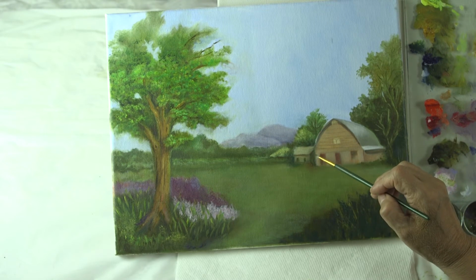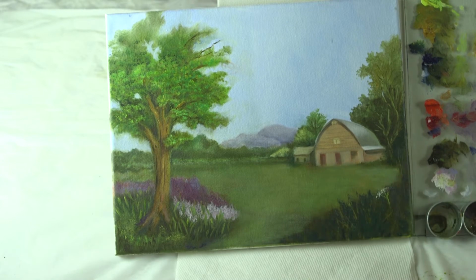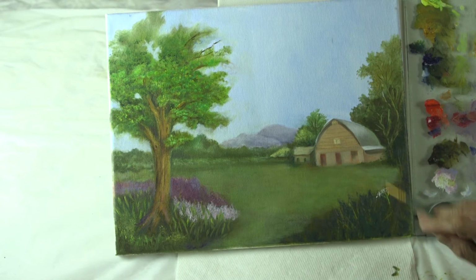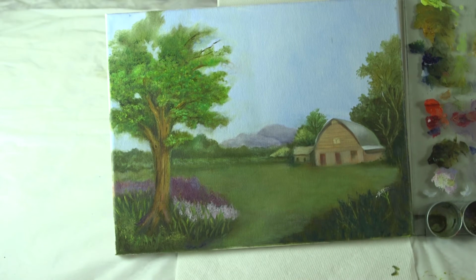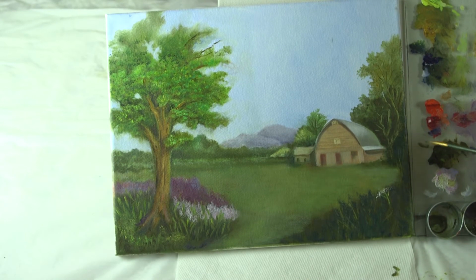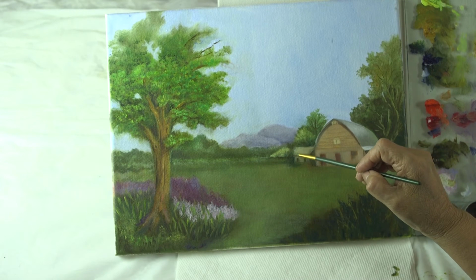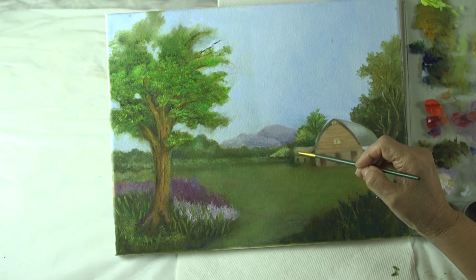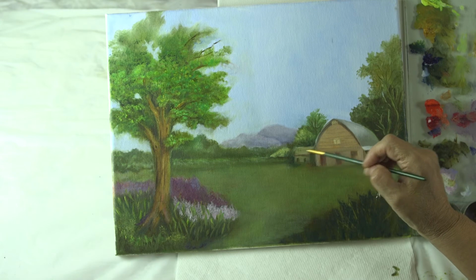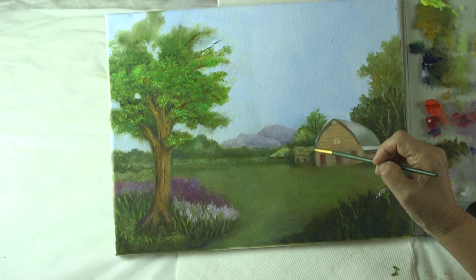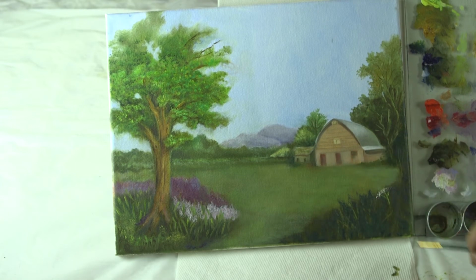Now that roof right here, it seems to me like it's taking too much attention. It's too bright, not bright, but too much of a light value. So it's just sort of screaming at us. So here I'm coming with some raw umber, doing a dry brush, so that it looks like it's got some wood.